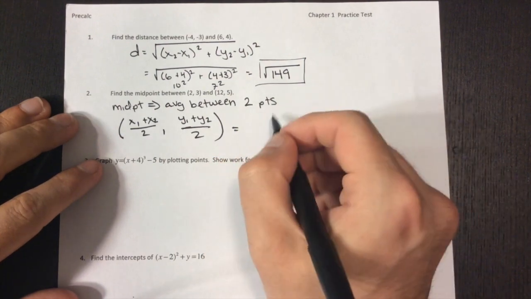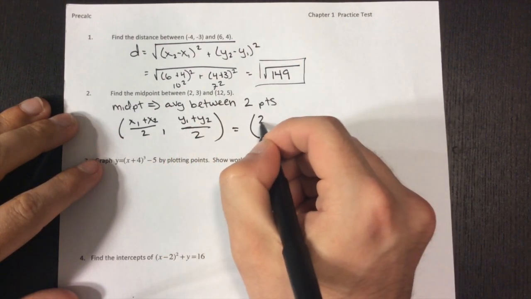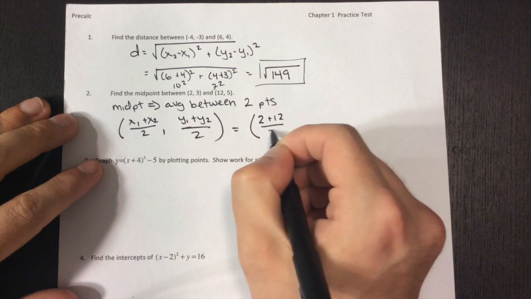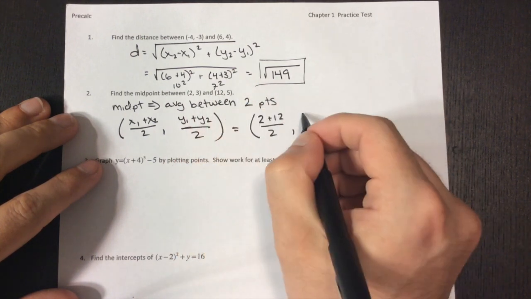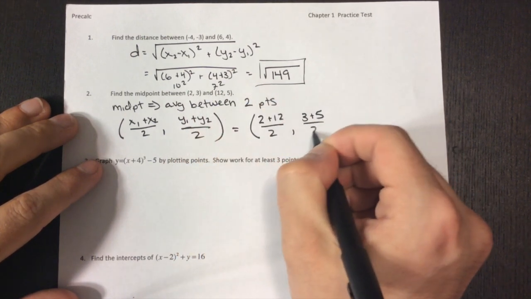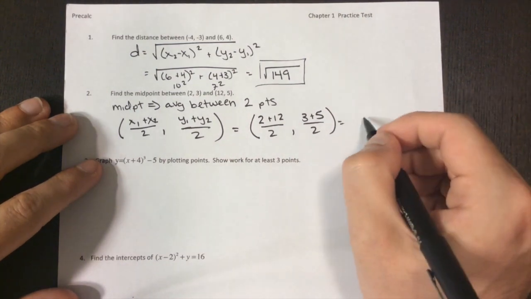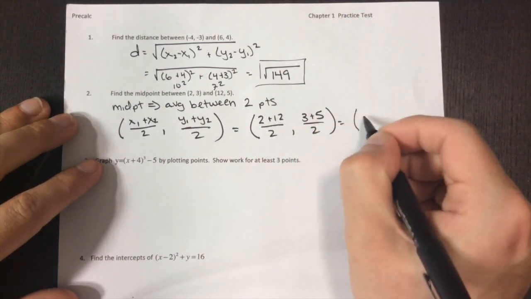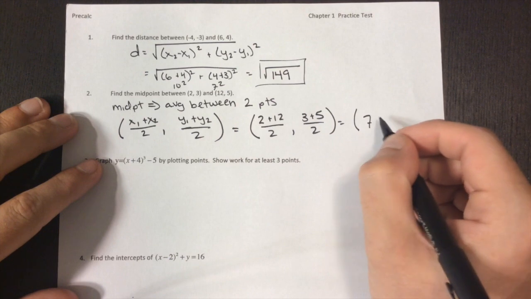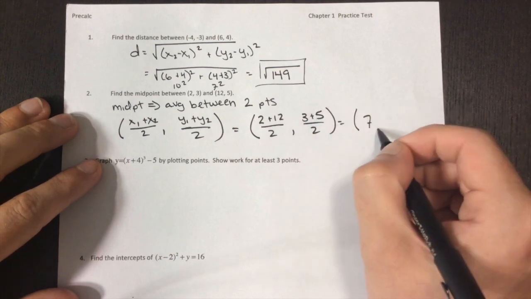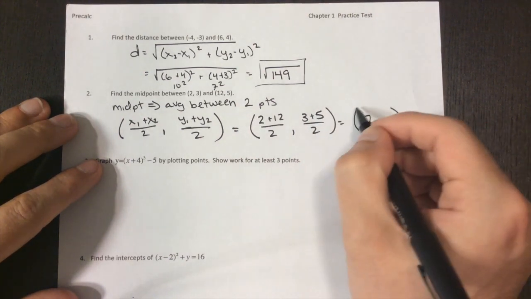So then, for our values, we're going to have 2 plus 12 over 2, comma, 3 plus 5 over 2. So our midpoint will be 14 over 2, which is 7, comma, 3 plus 5 over 2, which is 8 divided by 2, which is 4. So that's my midpoint.